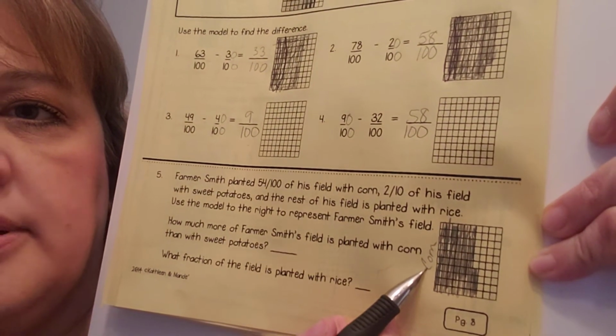All right, number 5. Farmer Smith planted 54 hundredths of his field with corn, 2/10 of his field with sweet potatoes, and the rest of his field is planted with rice. Use the model to the right to represent Farmer Smith's field. Okay, so we're going to color in 54. I wish I had different colors here. Color in 54 with me, and we'll label it. So 54 hundredths was what? Corn. So I'm going to color in 54 hundredths, and I labeled that with corn.